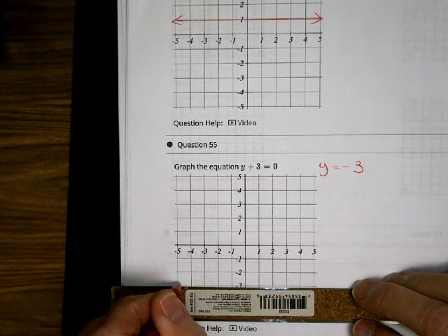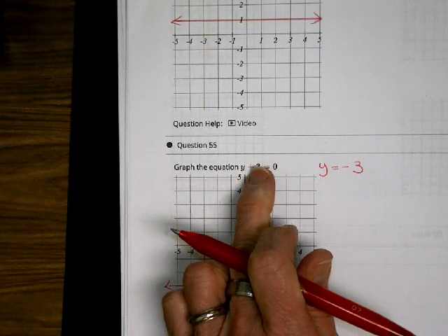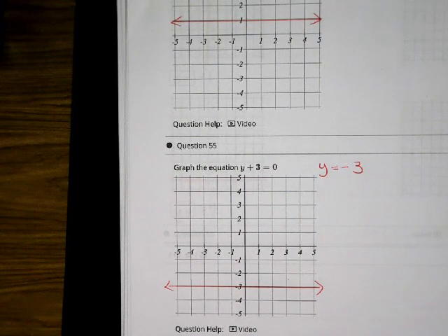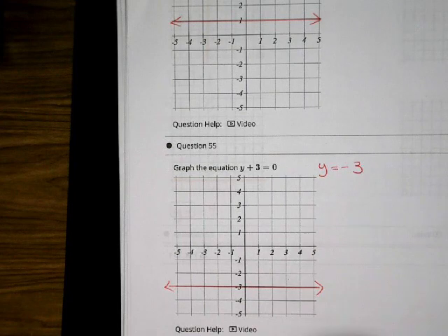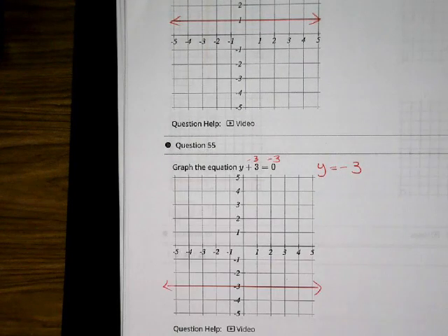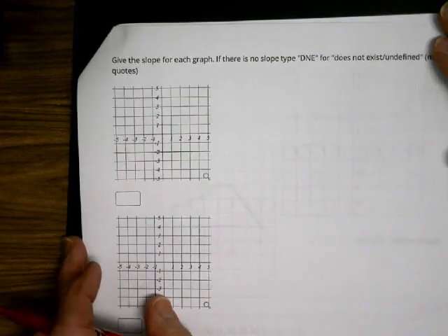You gotta solve it for y before you can graph it. Right now you can't tell the y-intercept, but if you solve it for y, you've got the y-intercept. Two more. Oh, you have to solve for y. So you subtract 3 from both sides. Okay?